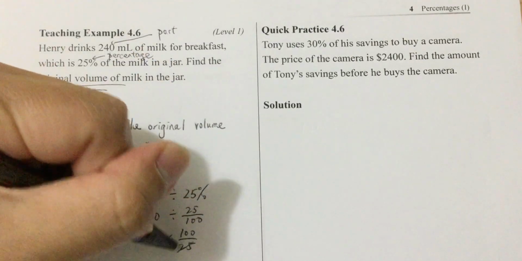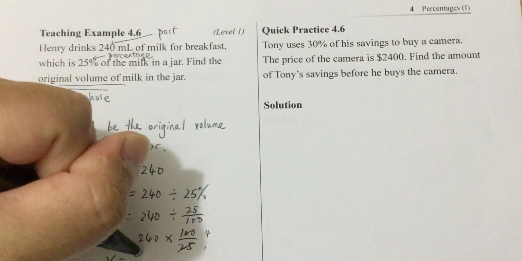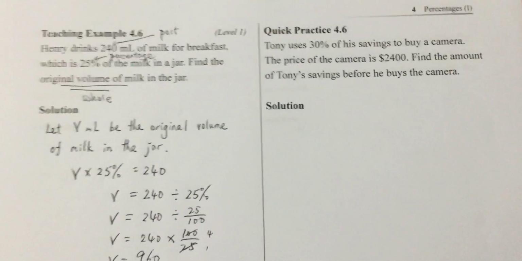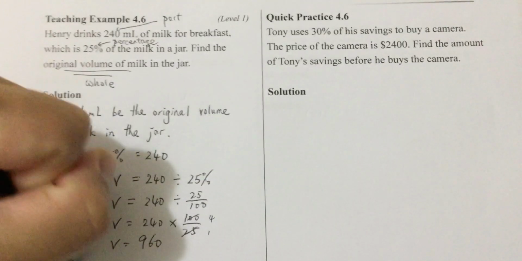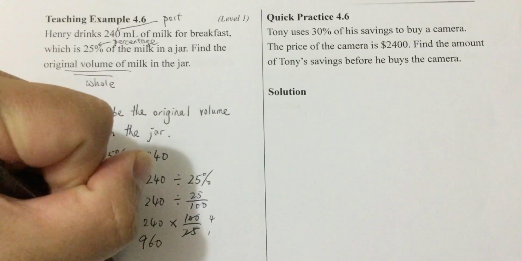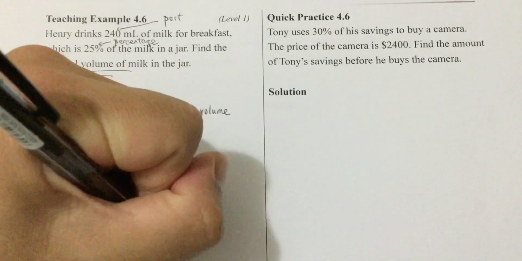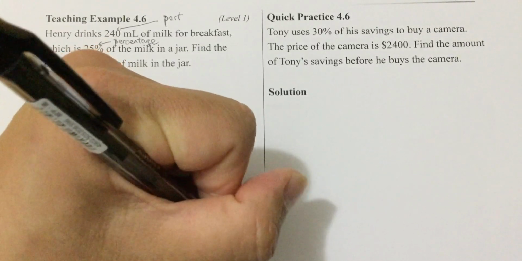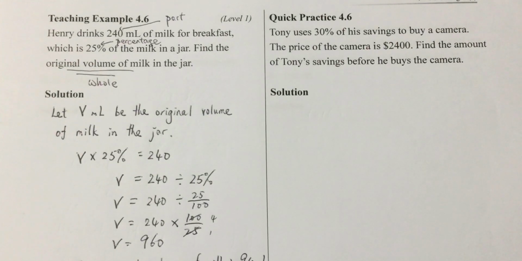We can do the cancellation immediately. This is 4, this is 1. So V equals 960. You can write down the answer immediately: the original volume of milk is 960 ml.